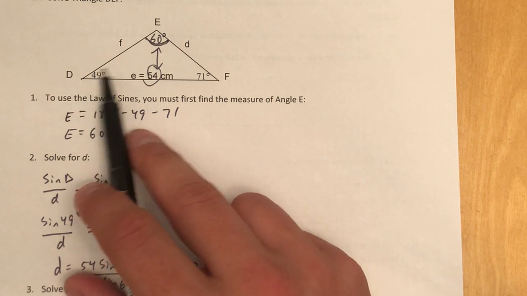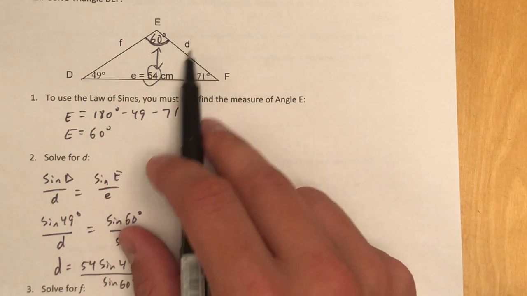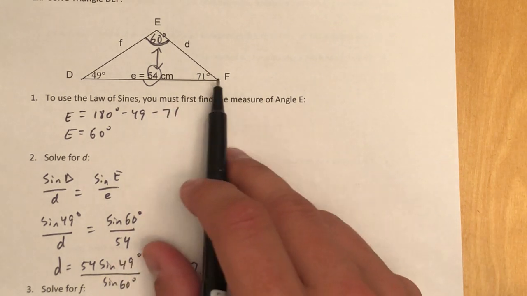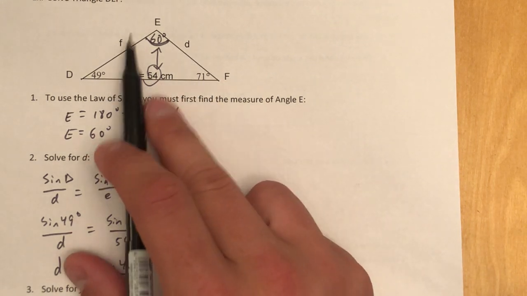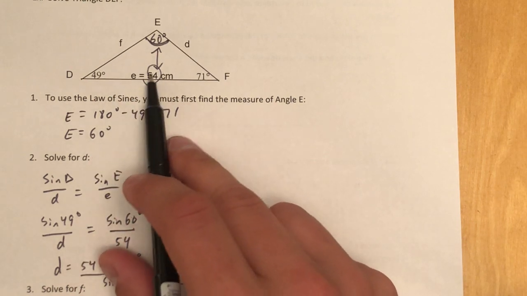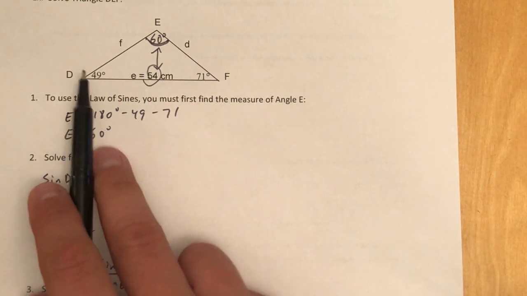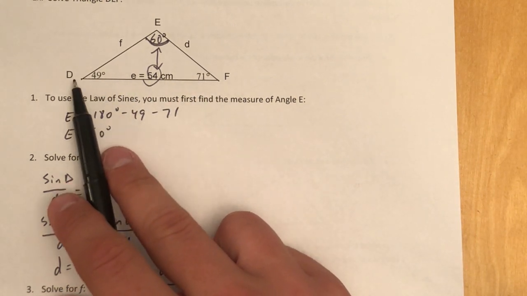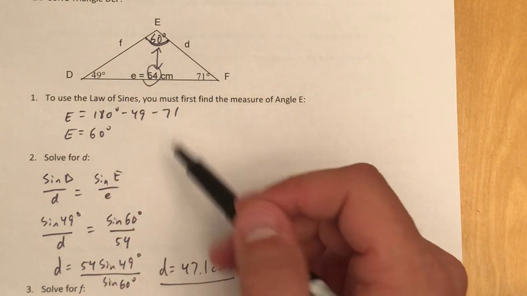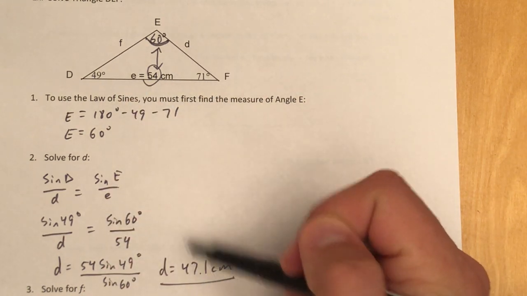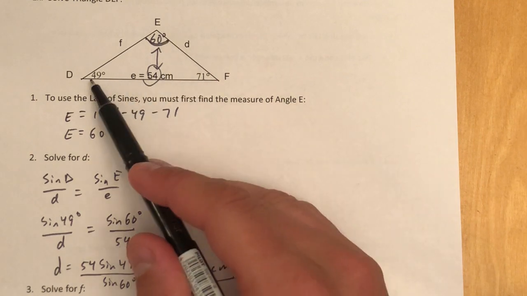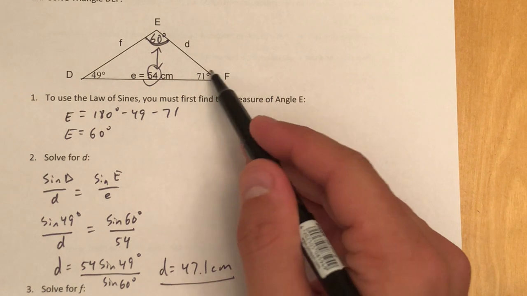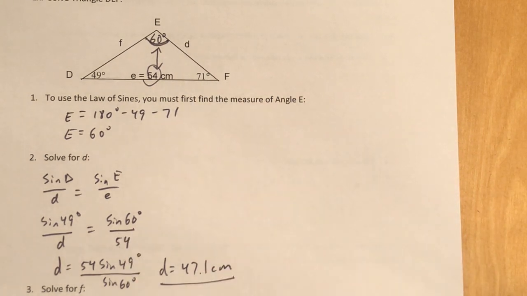If we have a 49-degree angle, that's going to be less than 60, so our side should be less than 54. It is less than 54, it's 47.1. This angle of 71 degrees, when we calculate f, should be much more than the 54. If 60 degrees gives us 54, if 49 gives us 47, 71 should give us something larger too, right? So it seems that each side is smaller than the angle. So 54 is smaller than 60, this one was smaller than that. So if you were to make a guess, maybe 66 centimeters. Let's take a look at what it ends up being.